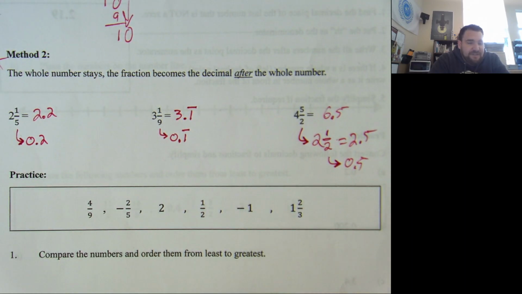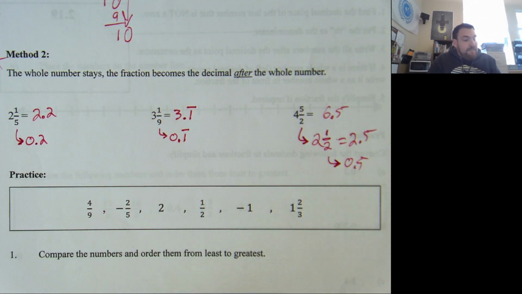You've all got the techniques for this. You can all do this. So what I want you to do now is this. I want you to take those numbers there. There are 6 of them. And I would like you to order them from least to greatest. Don't put them on the number line yet because I want to be picky about how that happens. But I want you to try this.